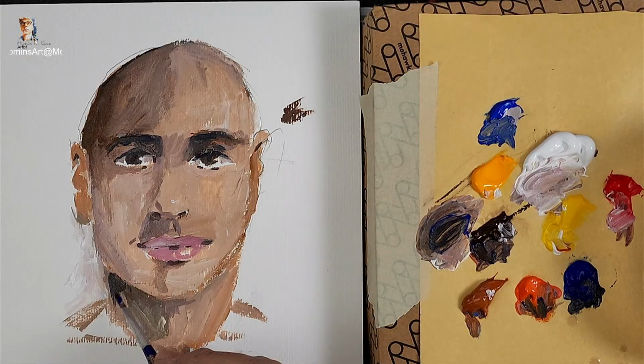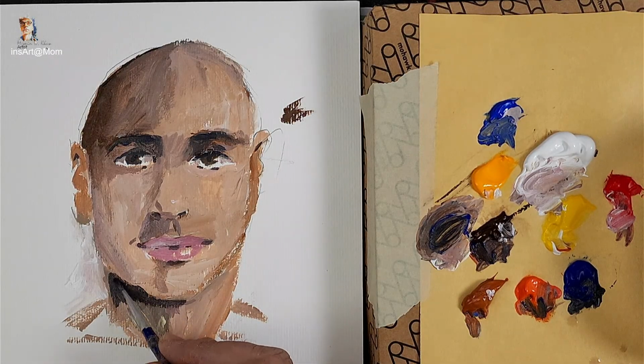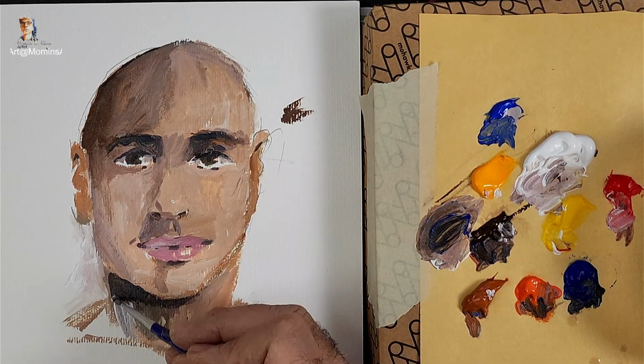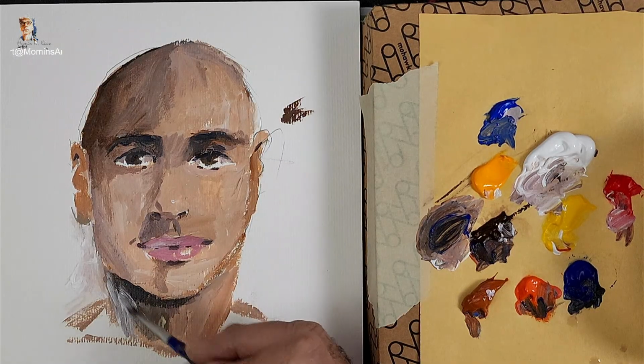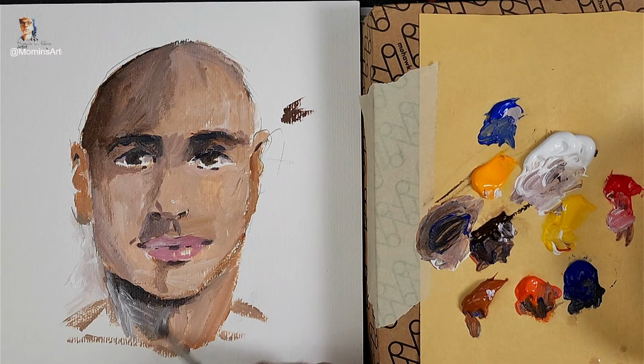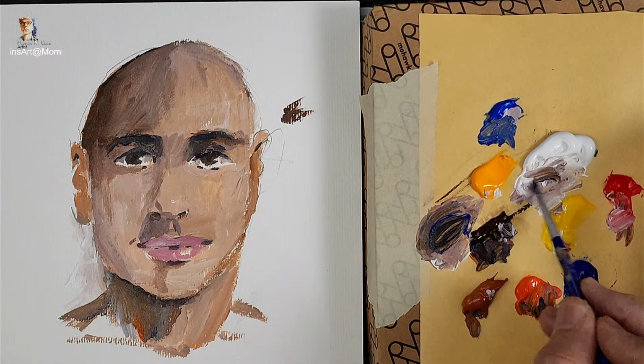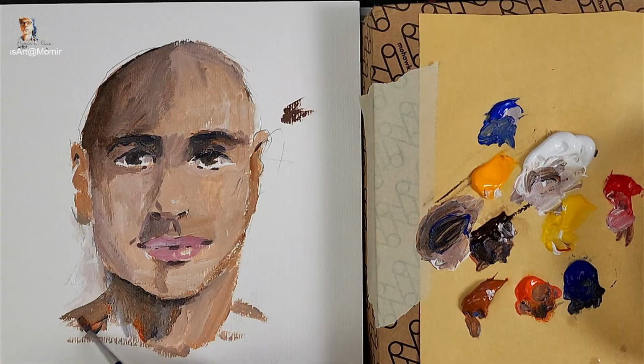Let's put some, expose some more here. Get some more dark value. White color, tone it down a little bit. Not too much, otherwise. Cadmium orange. Mix it up right here on the paper, right on the paper, cadmium orange.